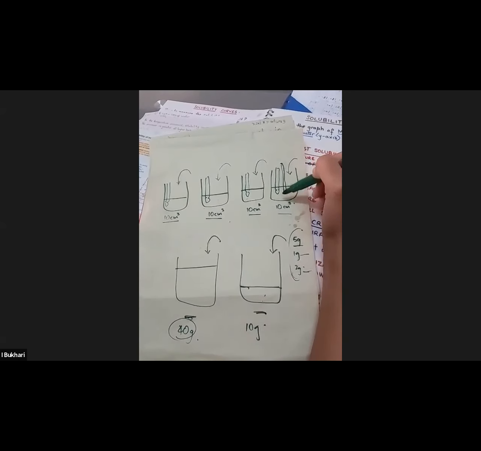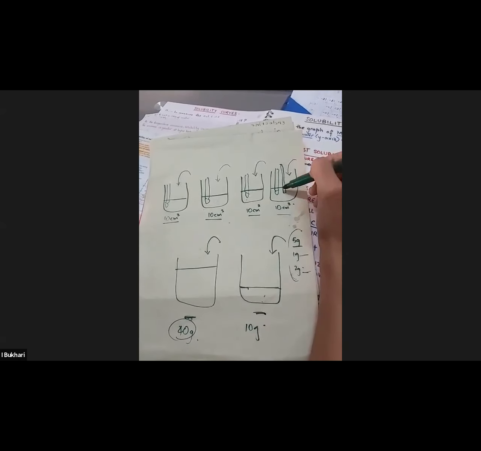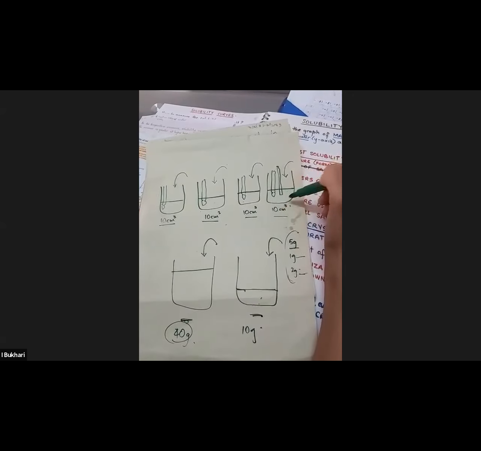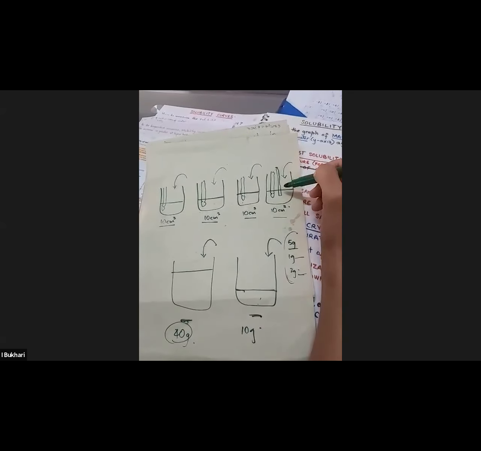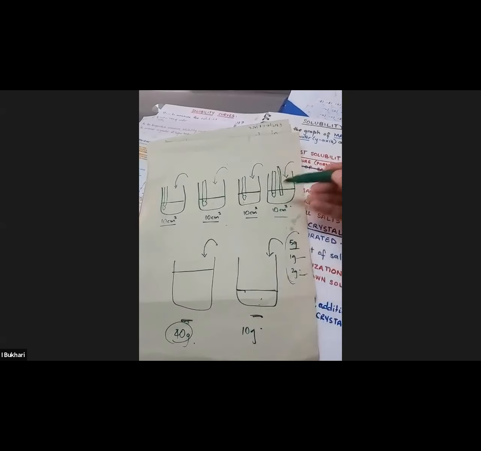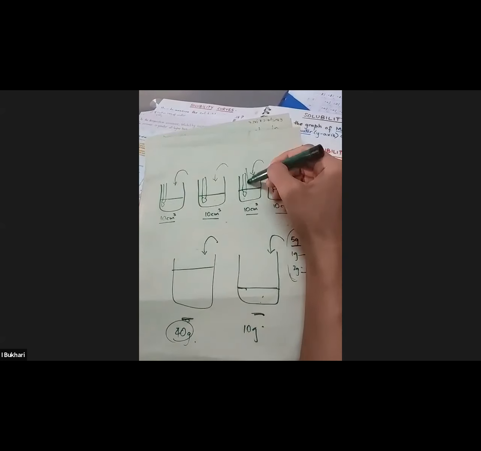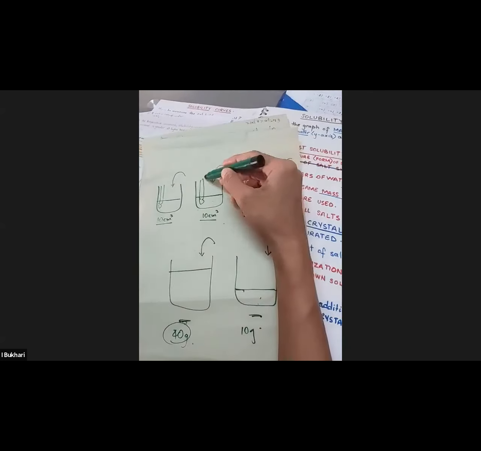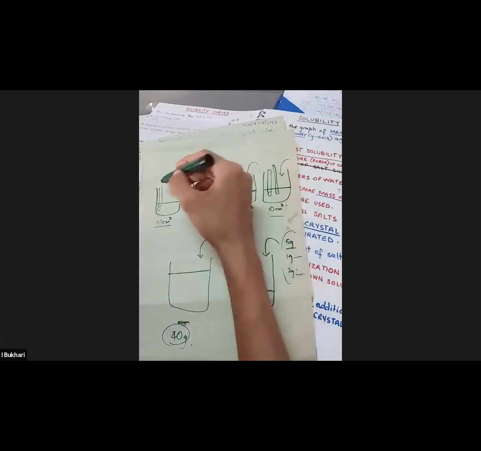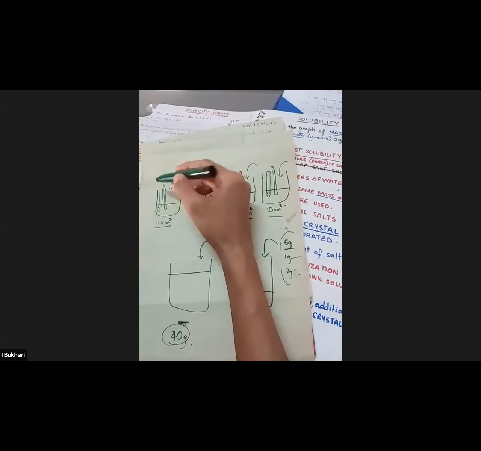Why is stirring important? Stirring is important in order to speed up the dissolving of the ions, because remember, stirring helps in dissolving. So you keep stirring with the help of a glass rod, and remember, stirring affects dissolving.